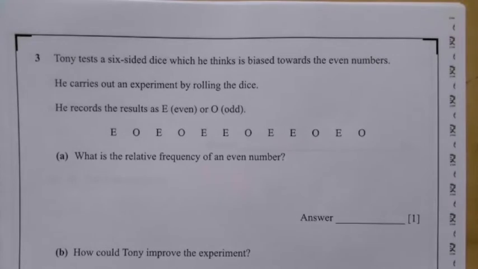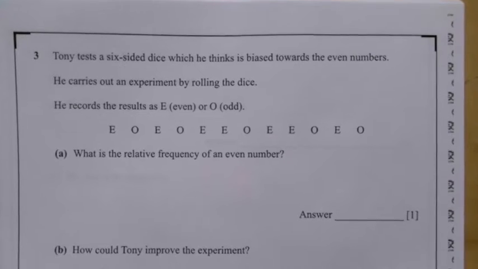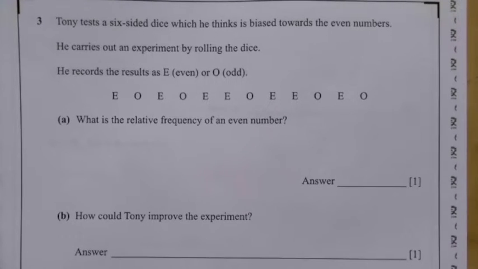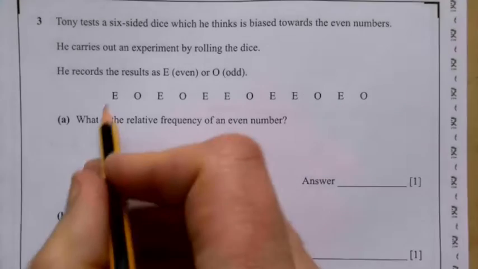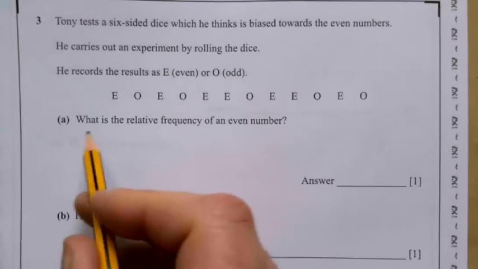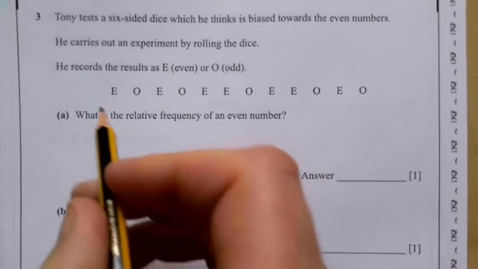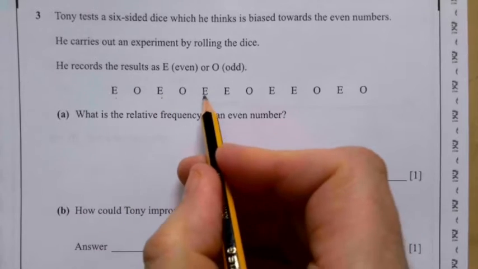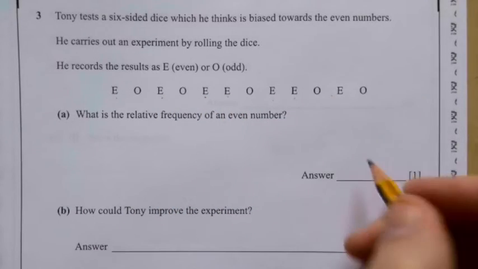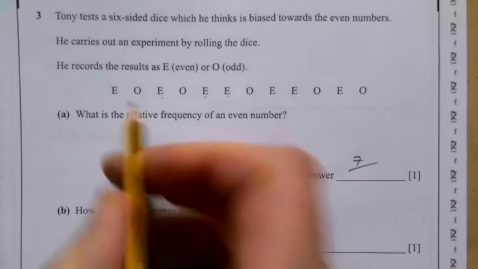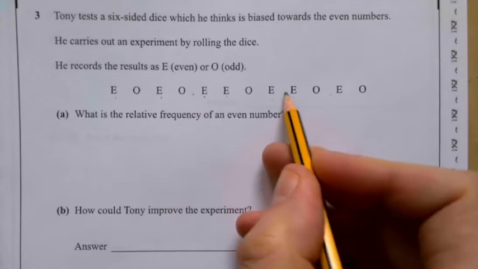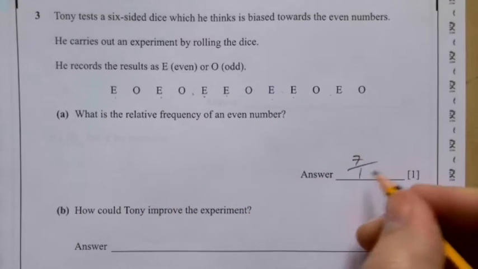Tony tests a 6-sided dice which he thinks is biased towards even numbers. He carries out an experiment by rolling the dice. He records the results as even or odd. What is the relative frequency of an even number? So it's 1, 2, 3, 4, 5, 6, 7. And then there are 1, 2, 3, 4, 5, 6, 7, 8, 9, 10, 11, 12 trials.